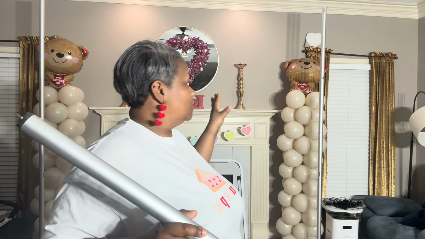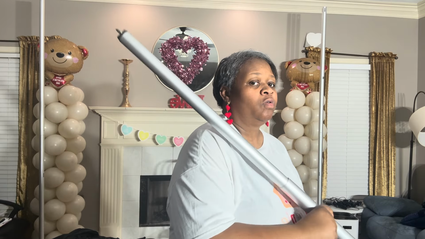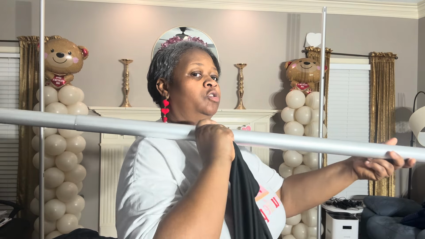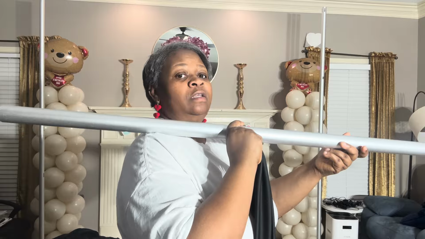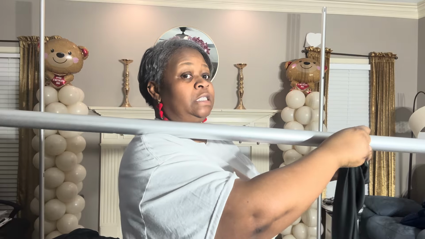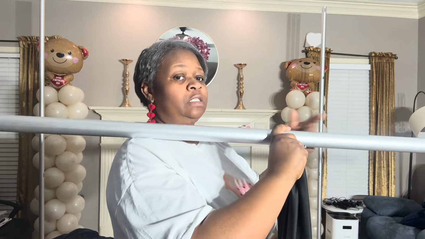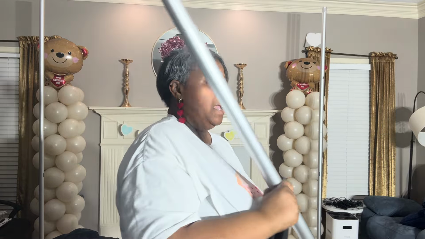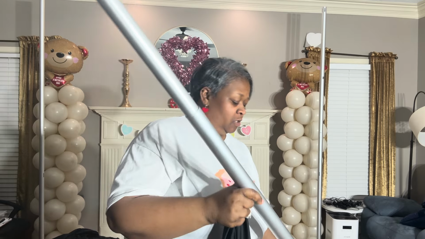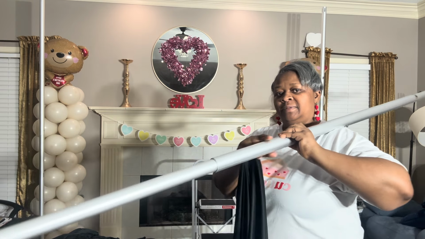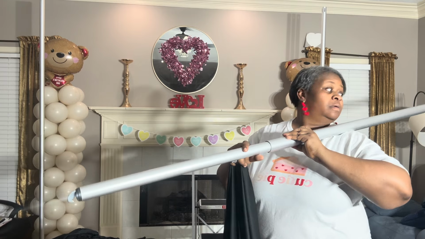So if you have an adjustable stand, you actually can stand under there and put the crossbar on your shoulder just like this, and slide the panel rod pocket onto the crossbar that way. Okay, but I don't have an adjustable one, but I'm still going to hold it onto my shoulder just like this. And I'm going to come down. All right.